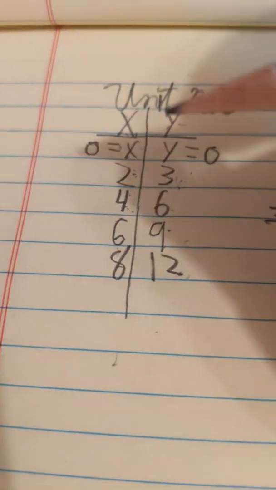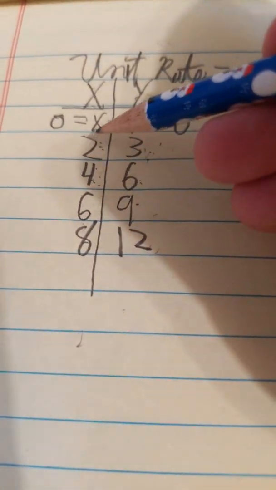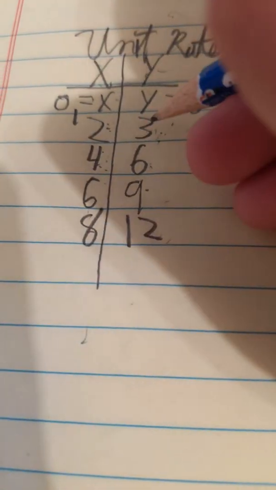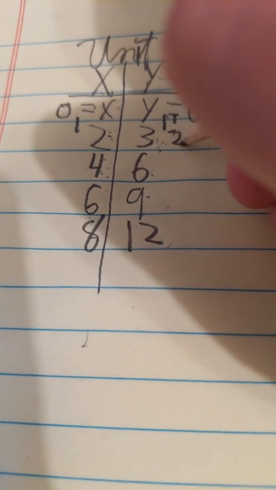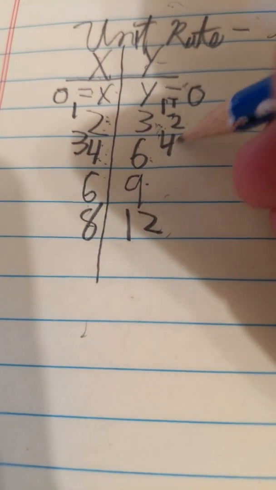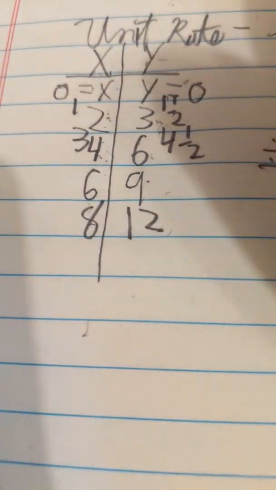So I could fill in between here. In between 0 and 2, there would be a 1. In between 0 and 3, there would be a 1 1/2. In between 2 and 4, there would be a 3. In between 3 and 6, there would be a 4 1/2, and so on.